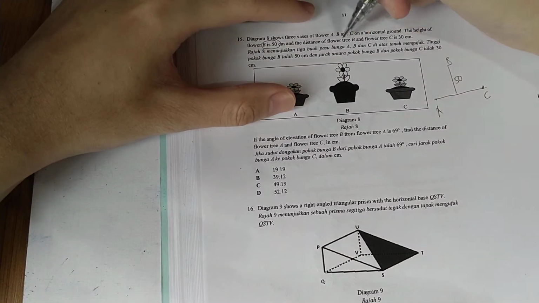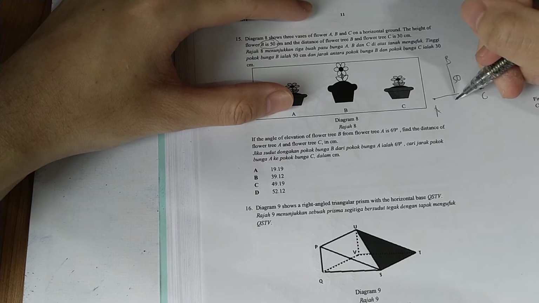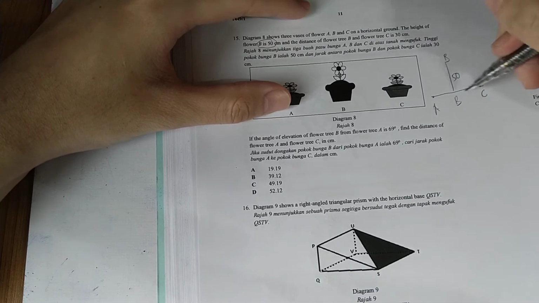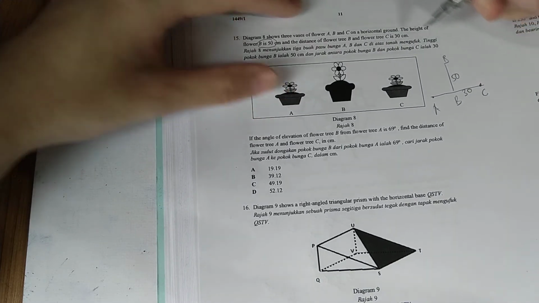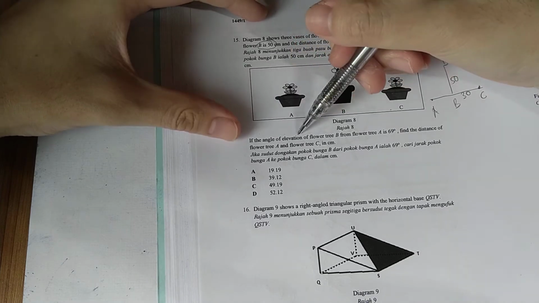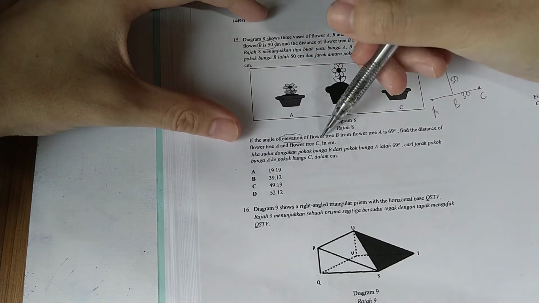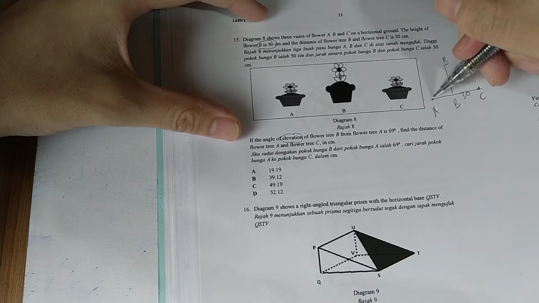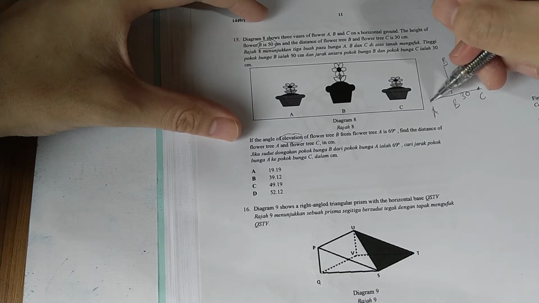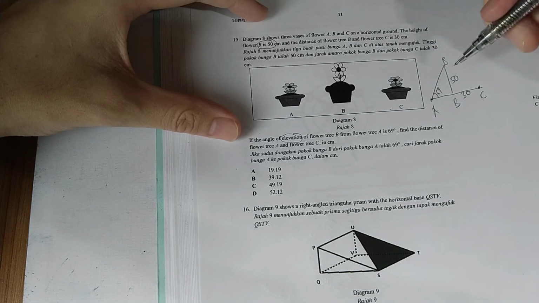The distance of B and C is 30. So B is here, and B to C is 30 here. And then what else? The angle of elevation, meaning looking up, of B from A is 69. So from A look up to B, the angle is 69 here.